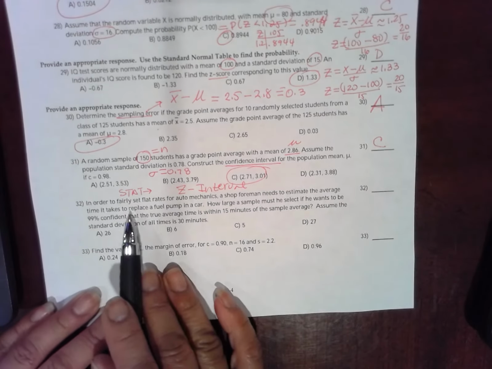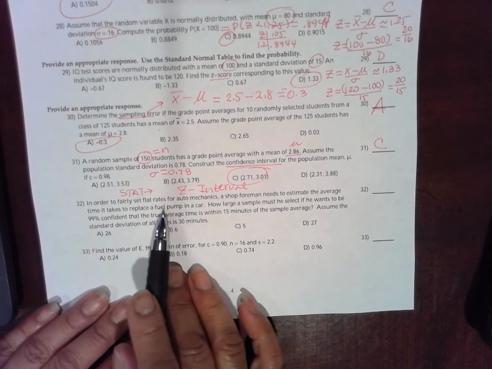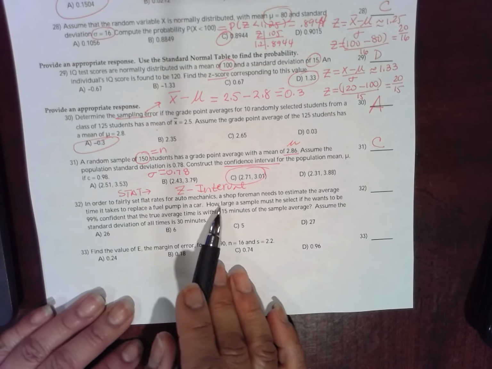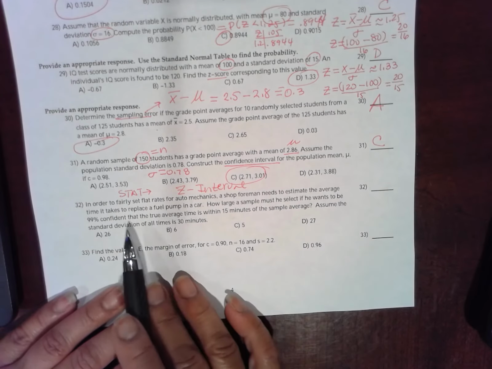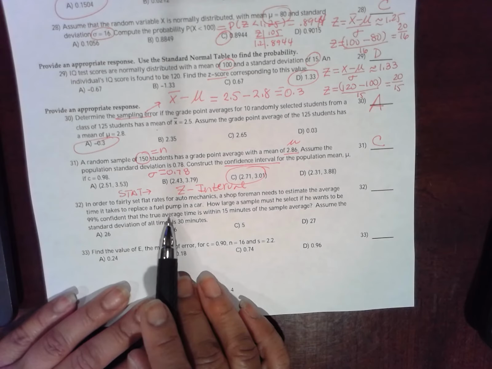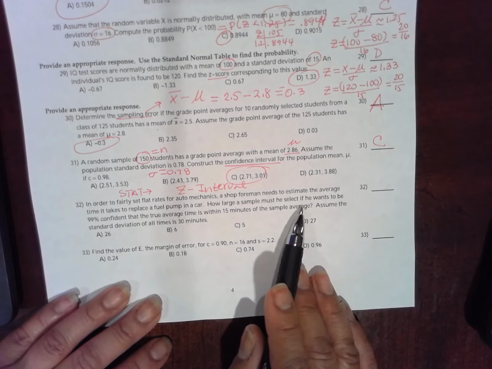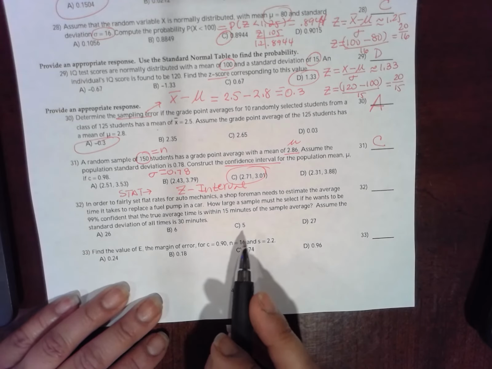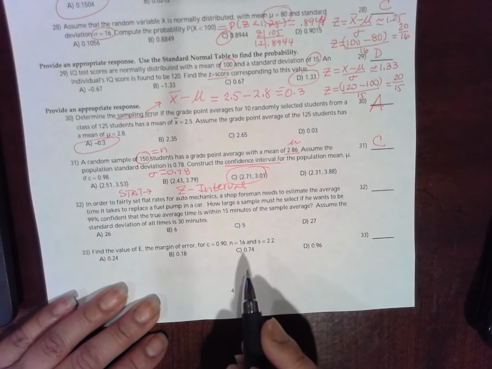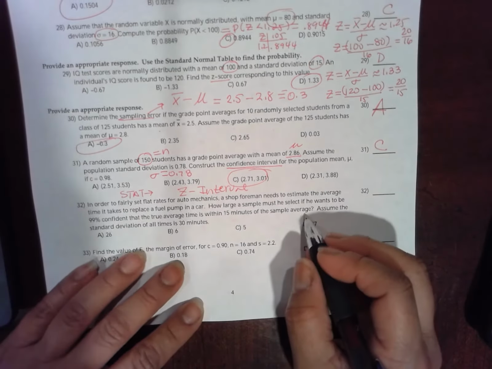So on number 32, in order to fairly set the flat rates for auto mechanics, a shop foreman needs to estimate the average time it takes to replace a fuel pump in a car. How large a sample must he select if he wants to be 99% confident that the true average mean is within 15 minutes of the sample average?